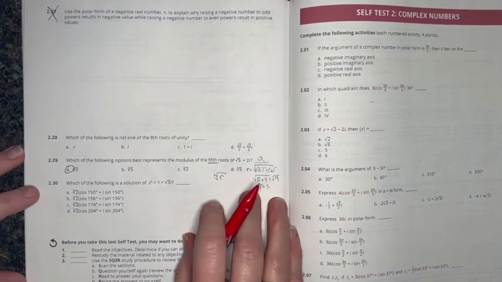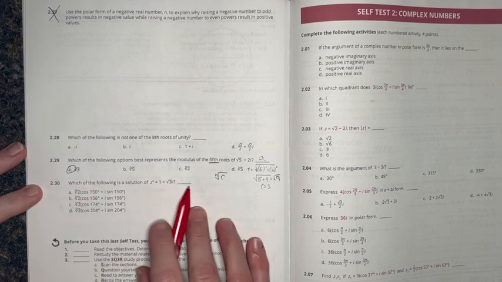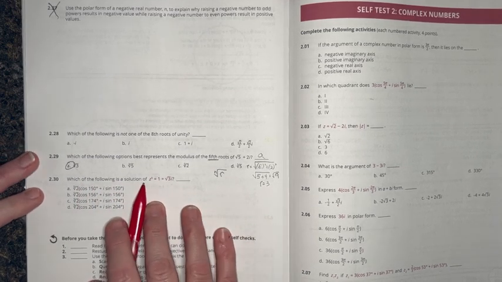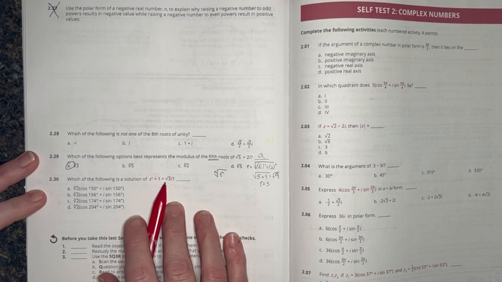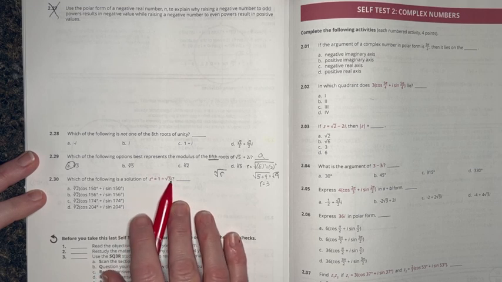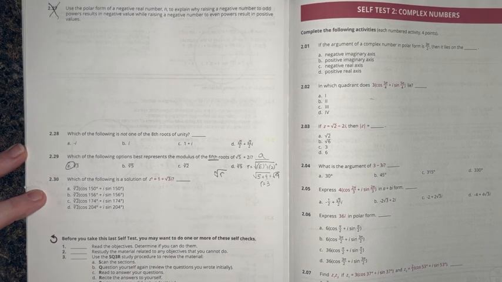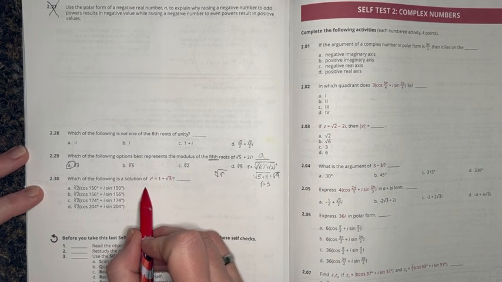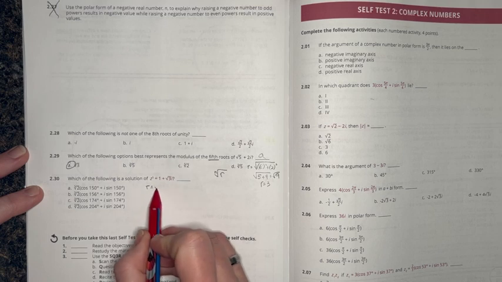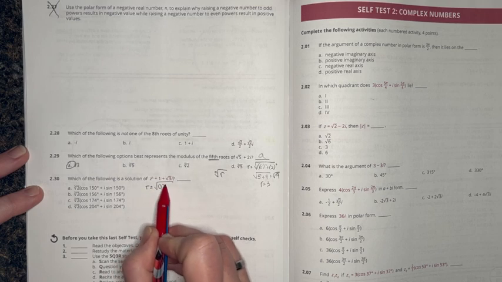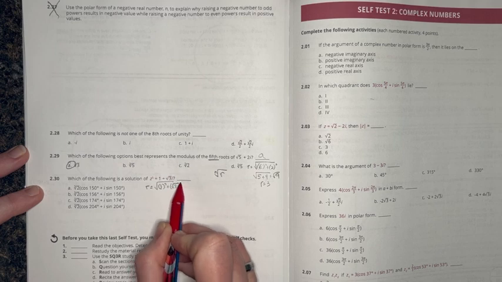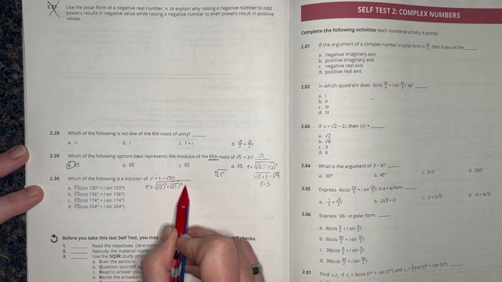Right. Now, let's do number 30. Which of the following is a solution to z to the fifth equals 1 plus the square root of 3i, or i times the square root of 3? First, let's transfer it to polar form, right? So r is going to equal the square root of 1 squared plus the square root of 3 squared, okay?